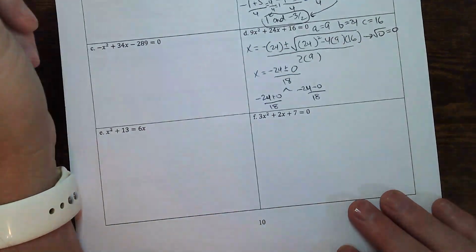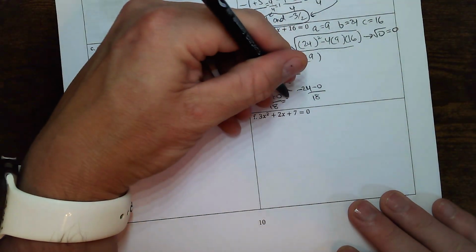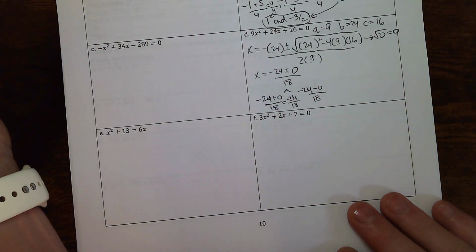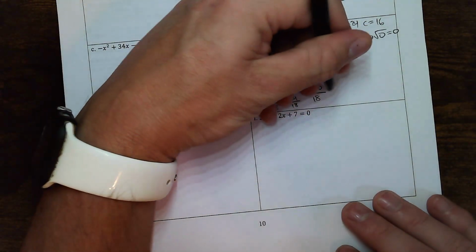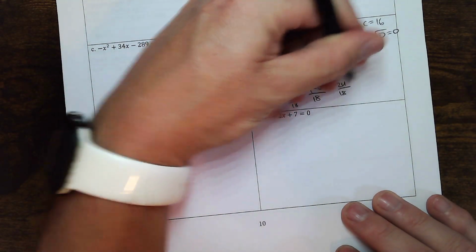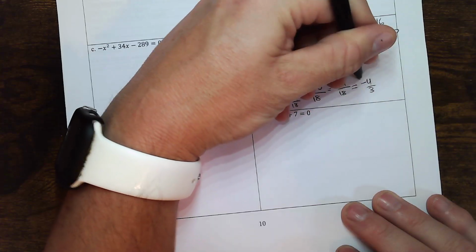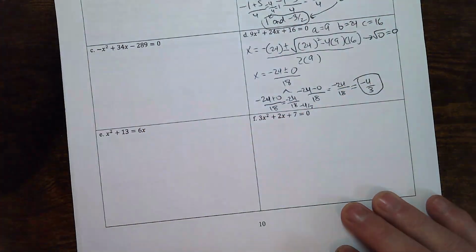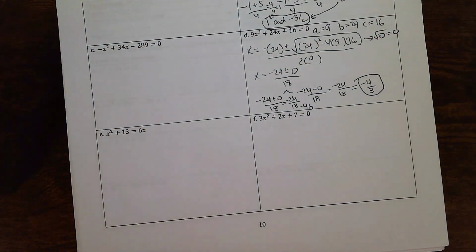It's negative 24 plus 0, negative 24. Negative 24 divided by 18. They both have factors of 6. That'd be negative 4/3. Same thing here. Negative 4/3. And so you get negative 4/3 twice. And so negative 4/3 is your answer. So you only get one solution here because you get the same answer twice.